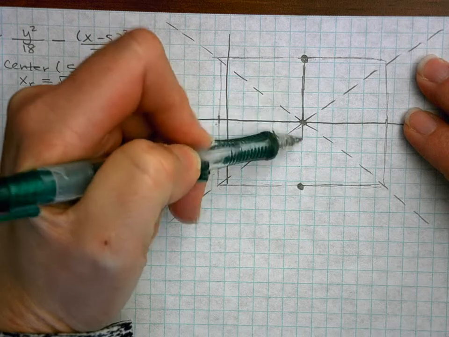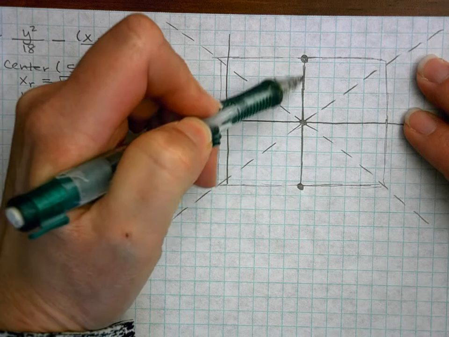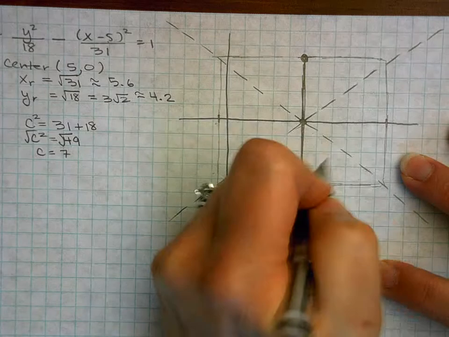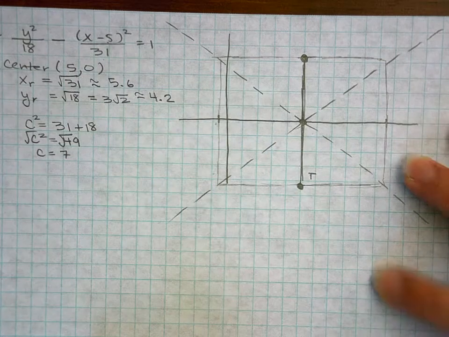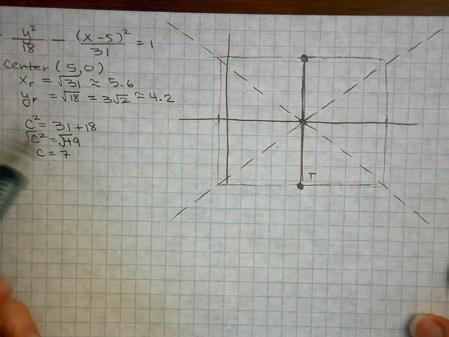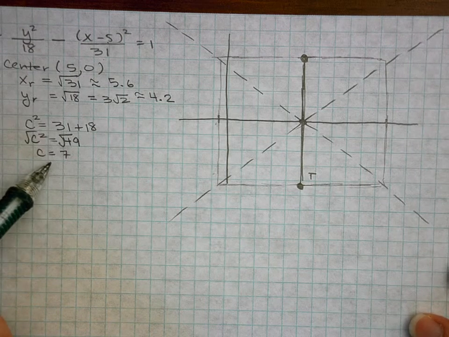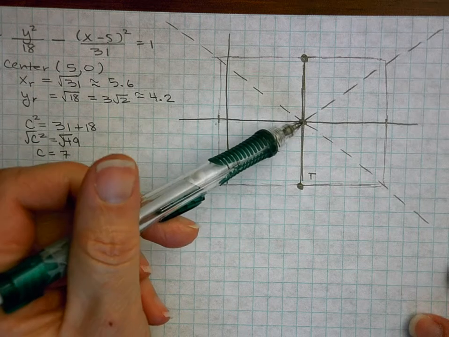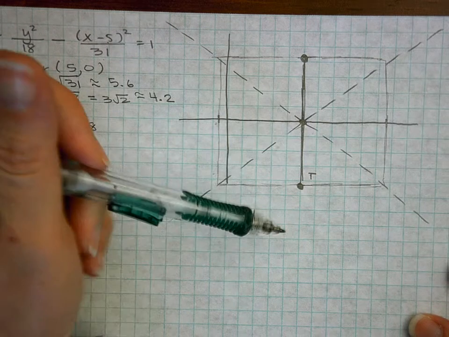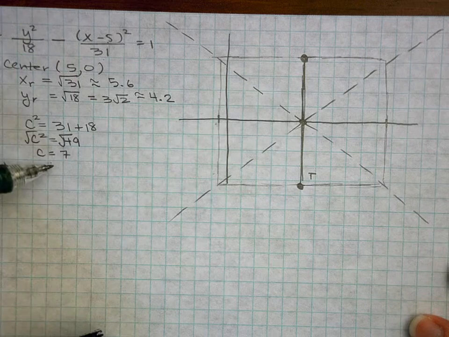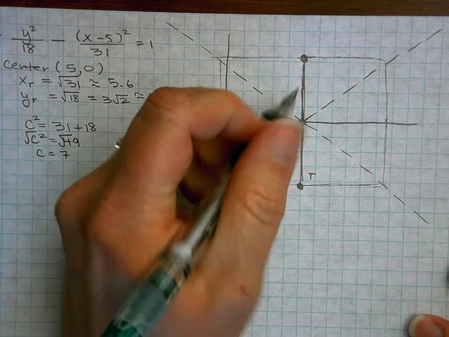So there's my vertices. So then that means this is my transverse axis. So I'm going to go ahead and draw that one in. So this is my transverse axis right here, and I'll just put a T by that so we remember that. And so then I'm going to graph my foci. So I need to use this value here, c equals 7. So from the center, I'm going to go along the transverse axis past the vertices and count 7. So 7 up, 7 down.